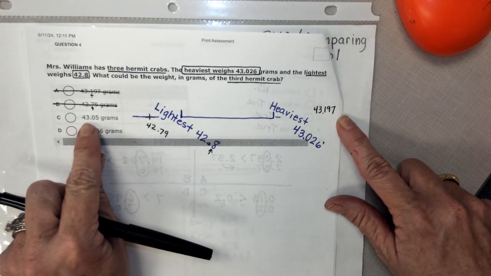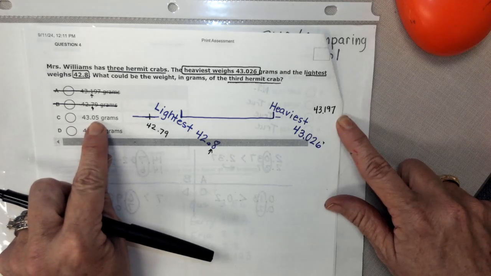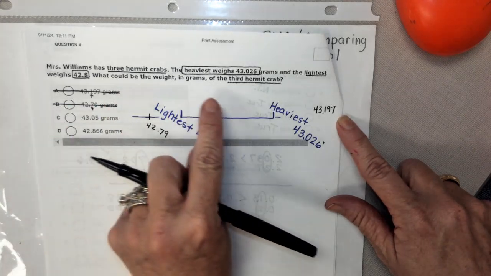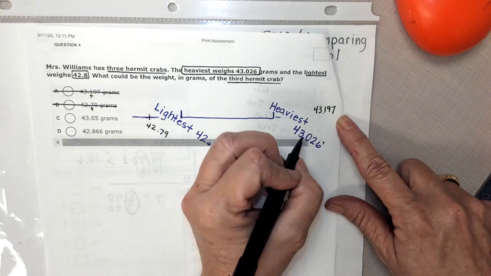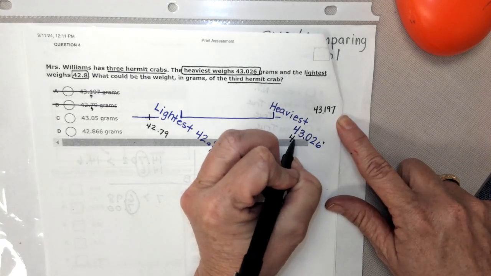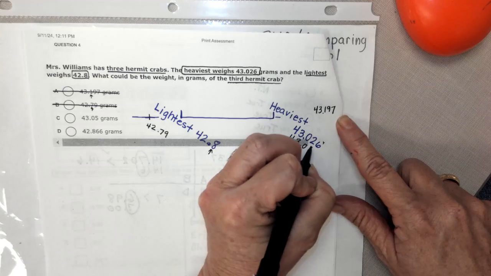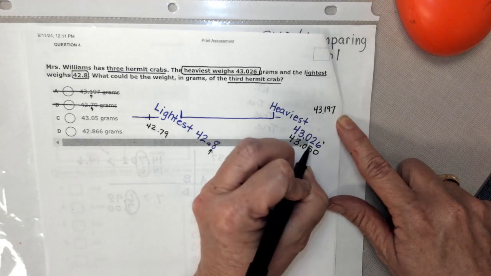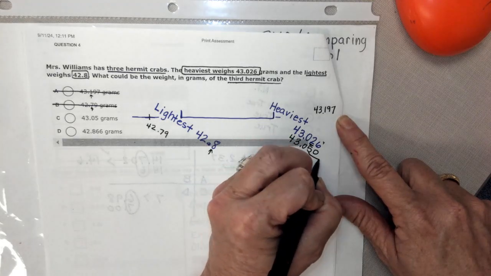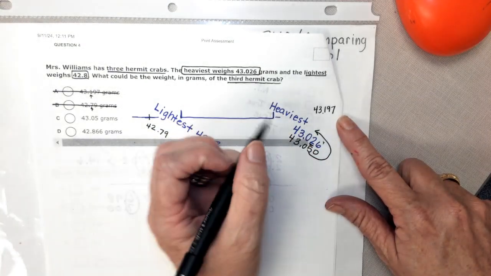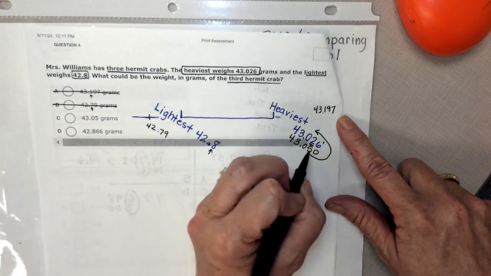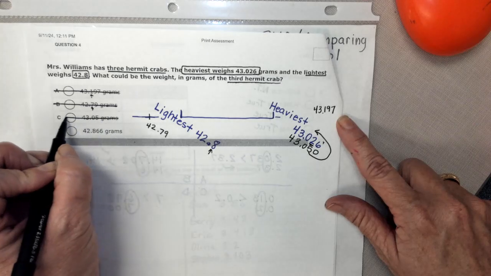My third answer choice says 43 and 5/100. So again, I'm going to go back over here to 43, and I'm going to compare this. And if I compare this to 43 and 5/100, I'm thinking this actually is going to go on this side of the number line. It's going to go over here. So this one is also too much, too heavy.